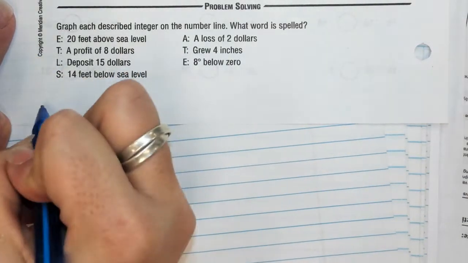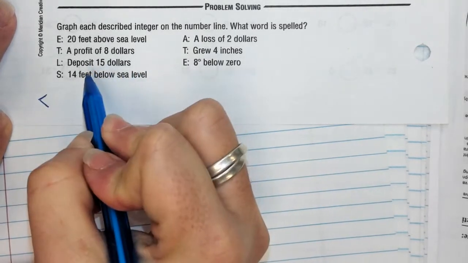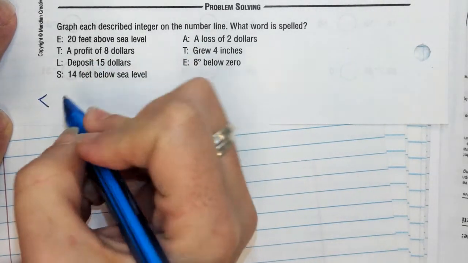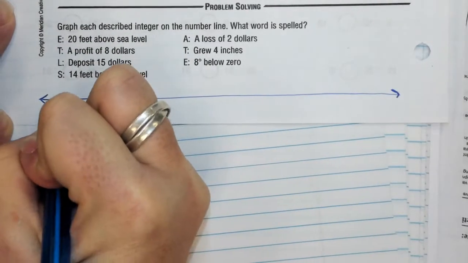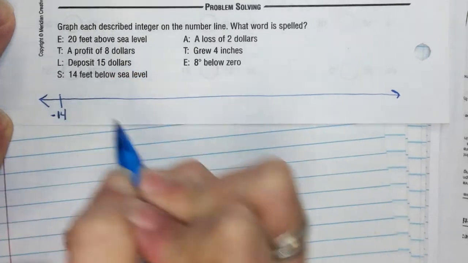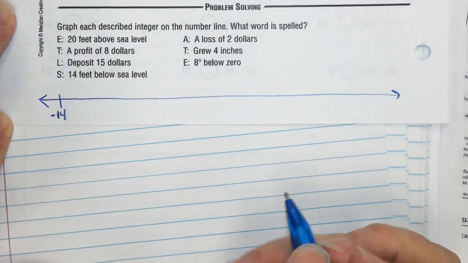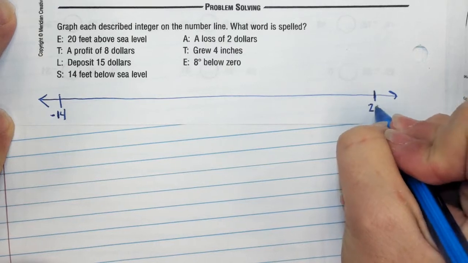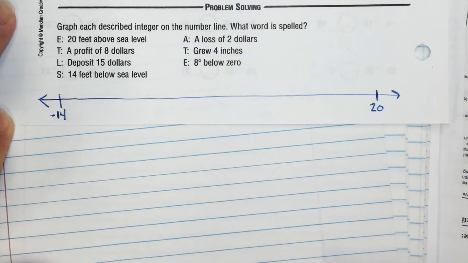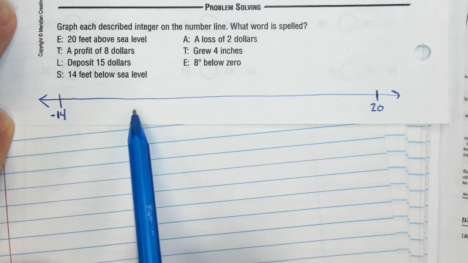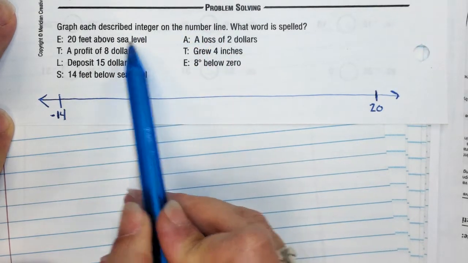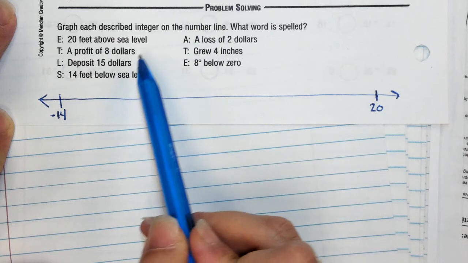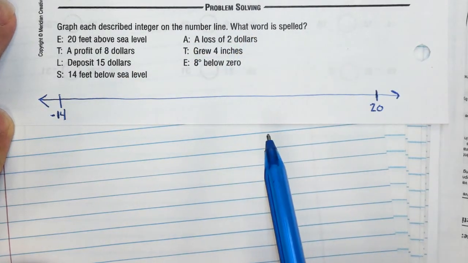I would draw a number line, and I'm giving you the hint of from -14 and I would go to the number 20, because without a number line, you cannot do what the directions say. What the directions want you to do is we're going to graph each described integer on the number line. These are those real-world questions like we had yesterday. And then we're going to figure out what word it spells.